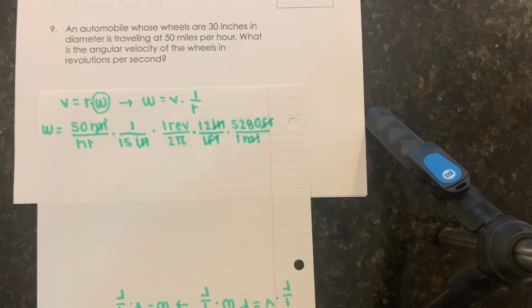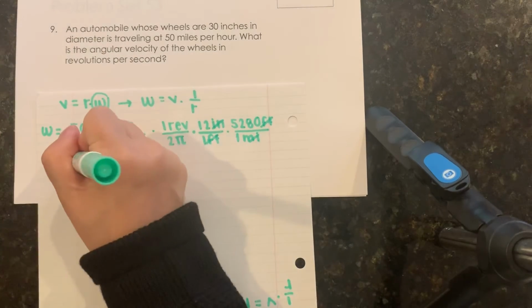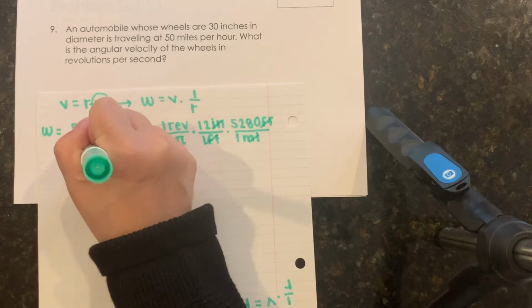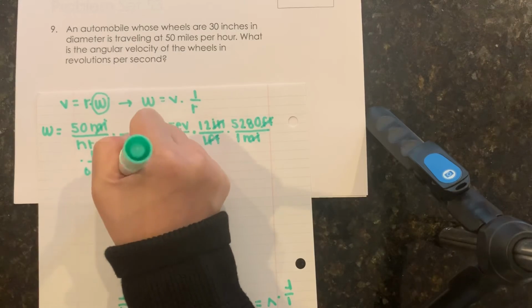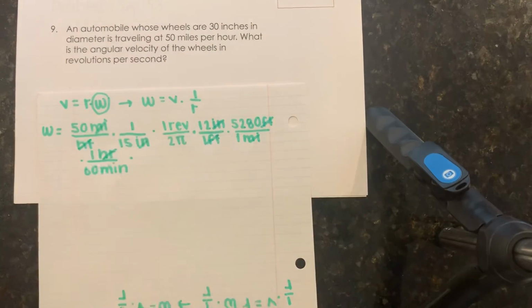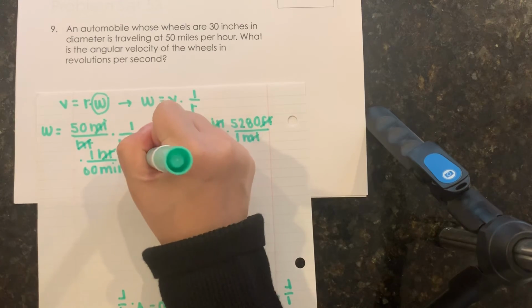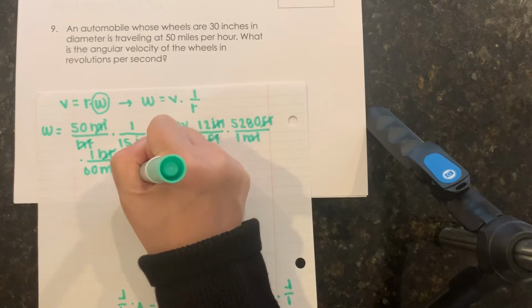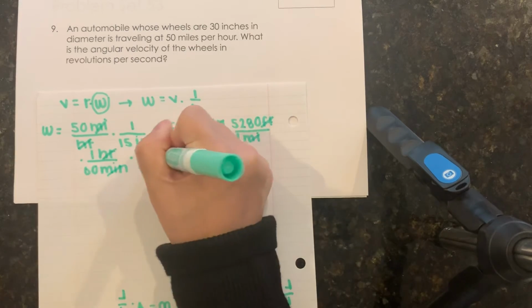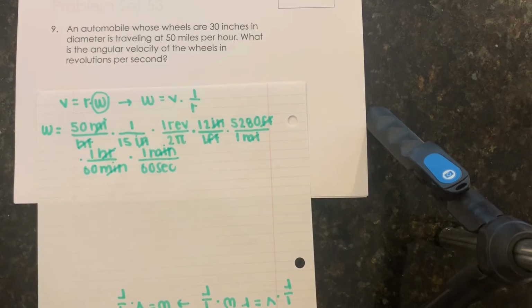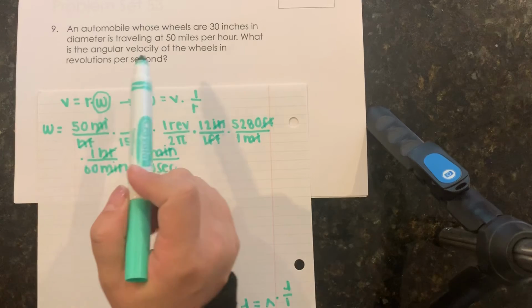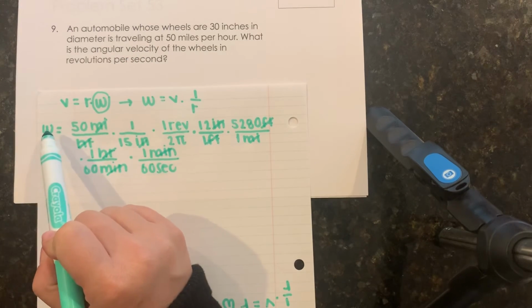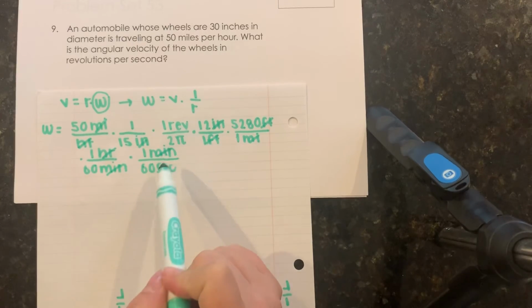But I also need to convert this to seconds, and I did not leave enough space, but I know that my hours is at the bottom, so that means I'd end up multiplying the top by 1 hour over 60 minutes, and then the hours would cancel. And then I can go 1 minute is equivalent to 60 seconds, and then my minutes would cancel as well. So now the only unit of measurement that I'm left with is revolutions per second, and that's what the answer wanted. It wanted the angular velocity, which is the W, in revolutions per second.